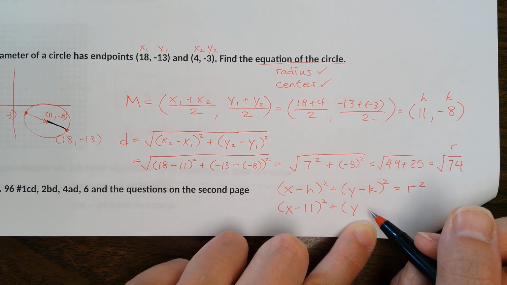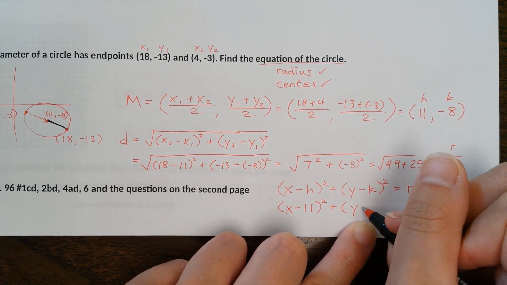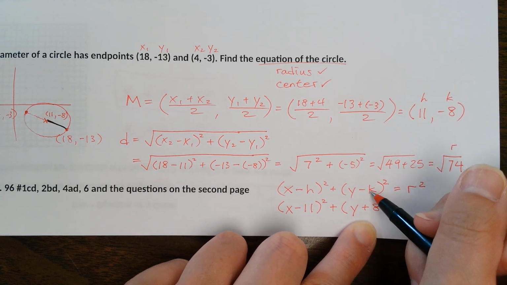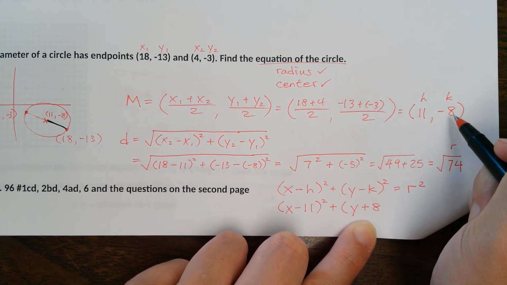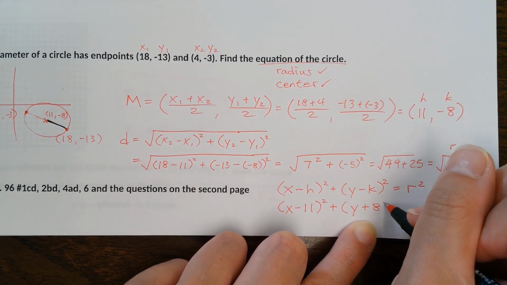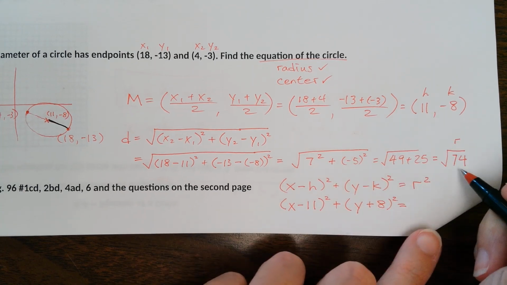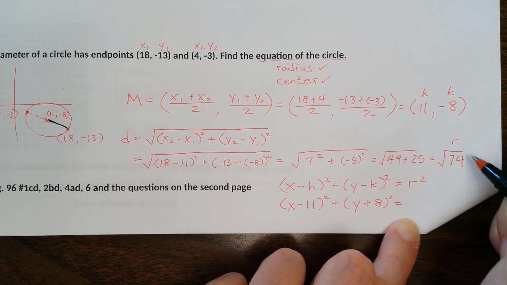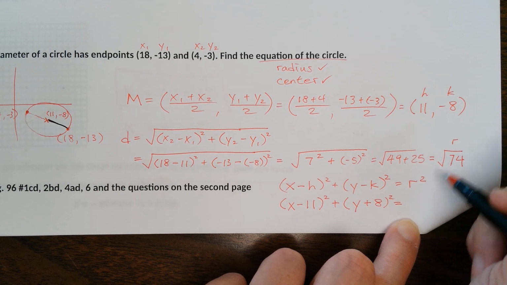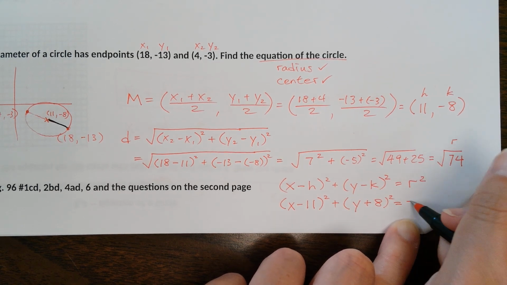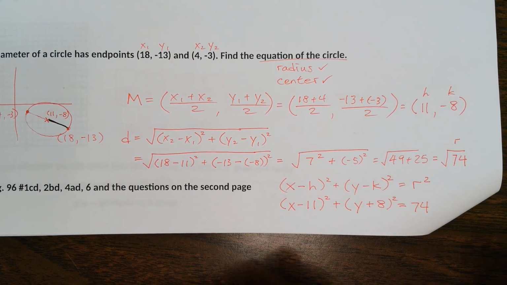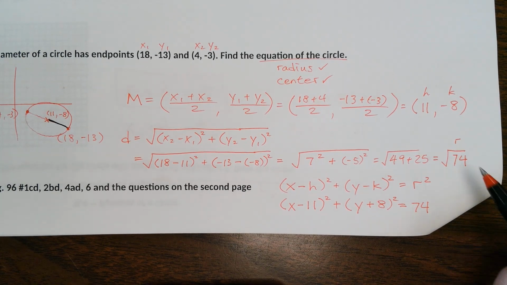Kelly? Plus 8. Just like what Ryan was saying, because this is minus and this is minus, it becomes a plus, equals root 74 squared. And what's root 74 squared? It's just 74. That's right. So that's why we don't need to change it to a decimal, because when you square a square root, it just cancels out. And that's the equation of this circle right here.